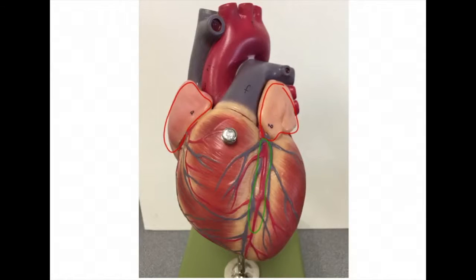Between the atriums and the ventricles, we have a coronary sulcus located around here. This wraps around the entire heart. Some of the major vessels of the heart is the superior vena cava, located here. Not shown, but we also have the inferior vena cava, which would be located down here. We will see that in the next slide. We also have our pulmonary trunk, which splits into our pulmonary arteries.